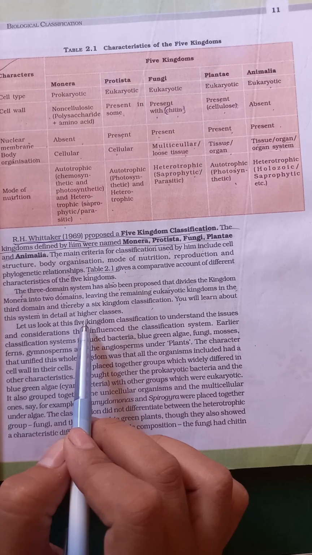Reproduction in fungi can take place by vegetative means: fragmentation, fission, and budding. Asexual reproduction is by spore formation called conidia, sporangiospores, or zoospores, and sexual reproduction is by oospores, ascospores, and basidiospores. The various spores are produced in distinct structures called fruiting bodies.